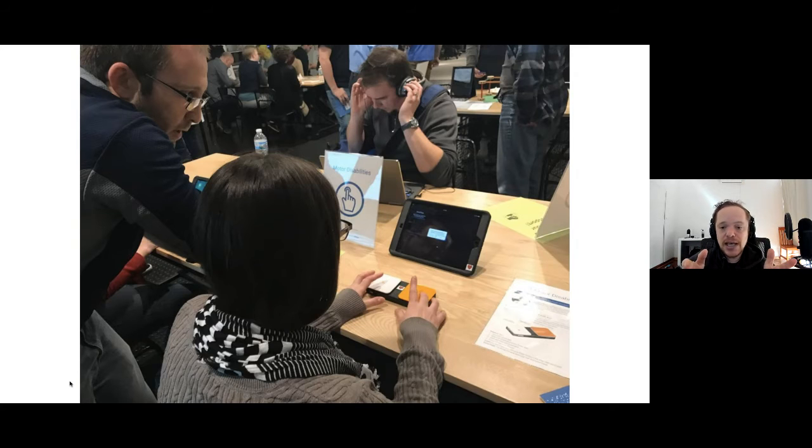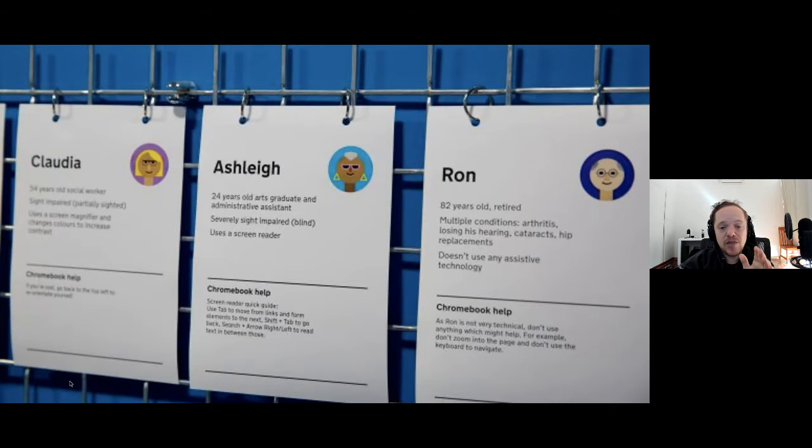You can see here's an individual who is now taking their product and looking at how people with motor disabilities can engage with their product. And you define these labs with the help of persona spectrums. So here are three sample persona spectrums, and we're going to go through a nice example very soon.